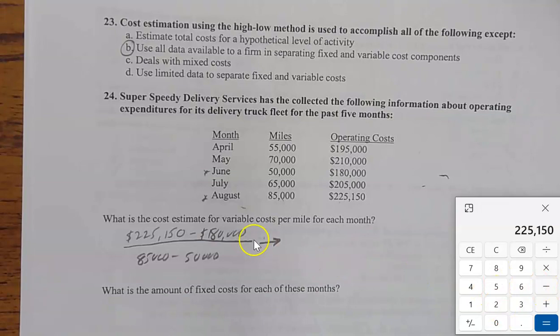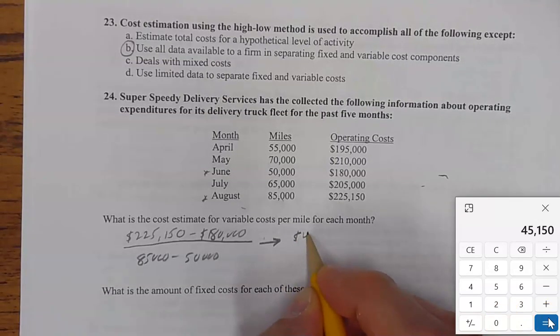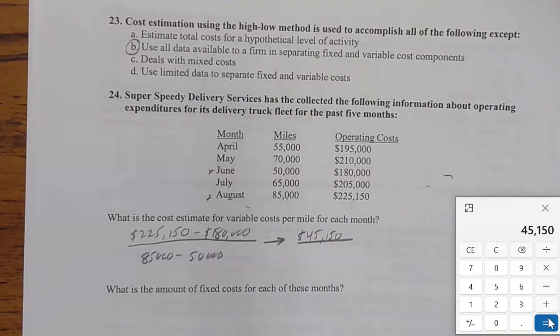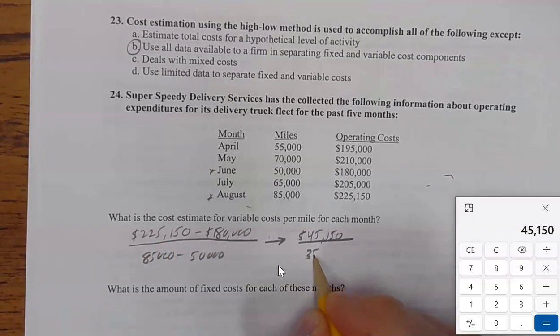225,150 minus 180,000 is 45,150. And then this is 35,000 here. 85 minus 50,000 is 35,000.